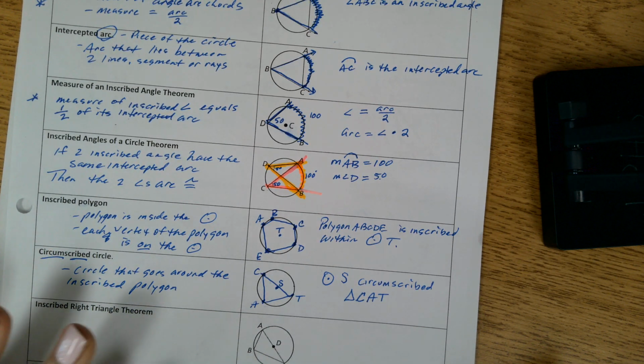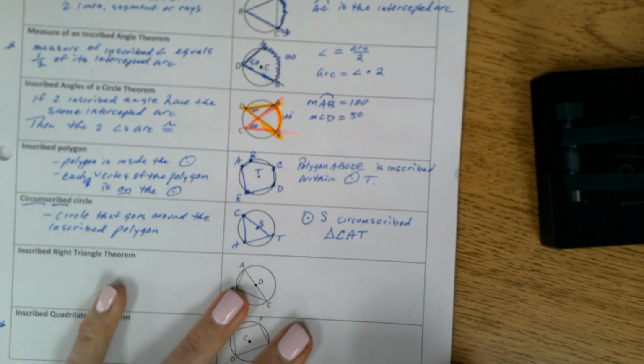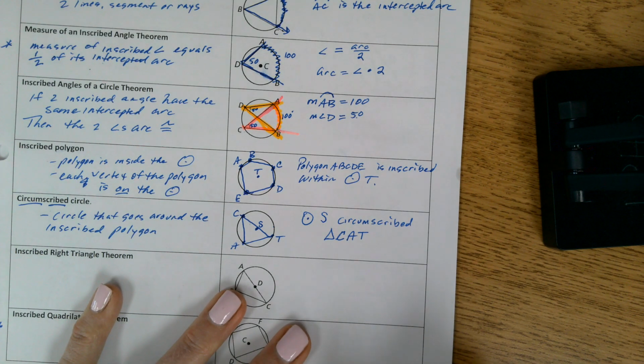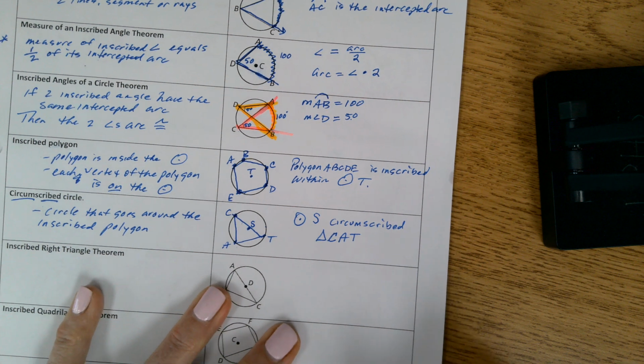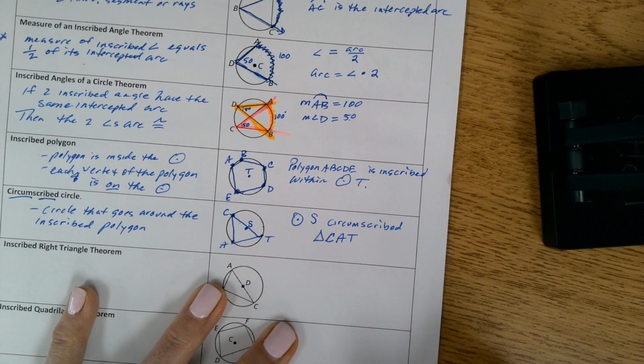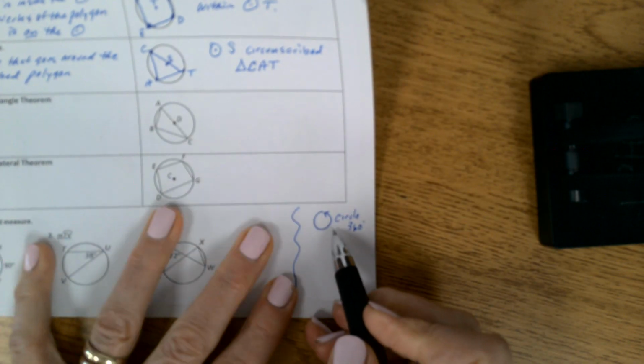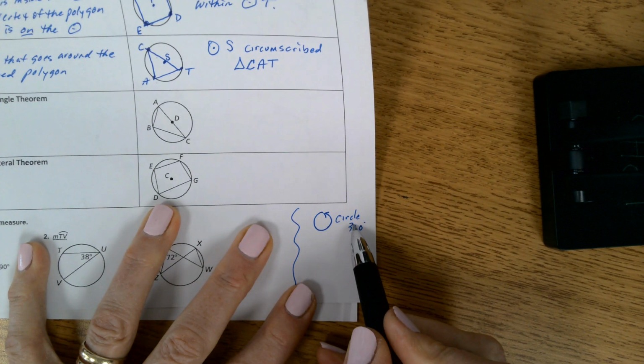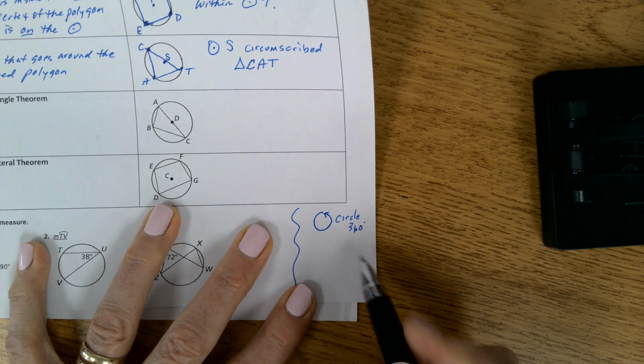Let's talk about some stuff that you know real quick, okay? Let's do just over here, right? A full circle is 360 degrees, right? Sorry guys, this is just a real quick review. A full circle is 360 degrees, right?